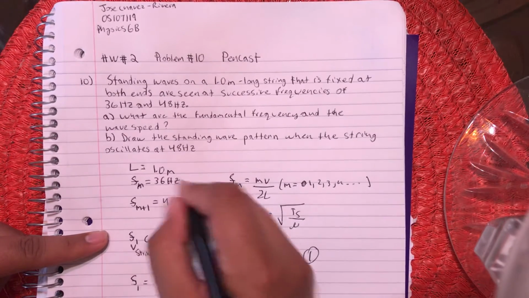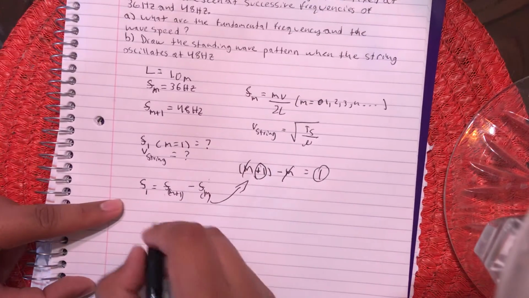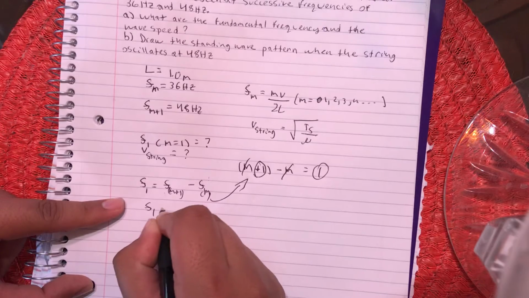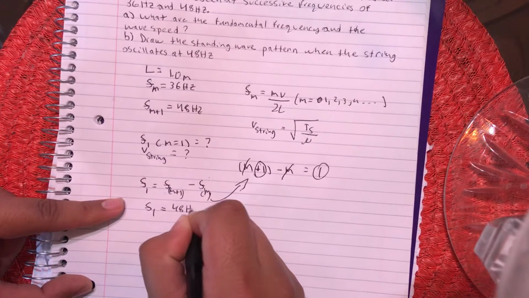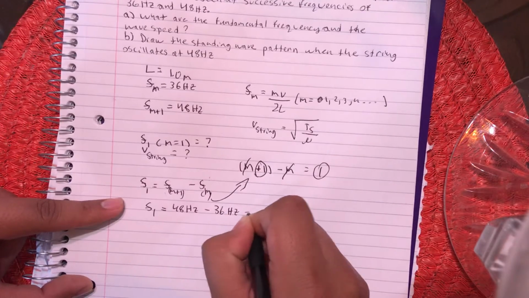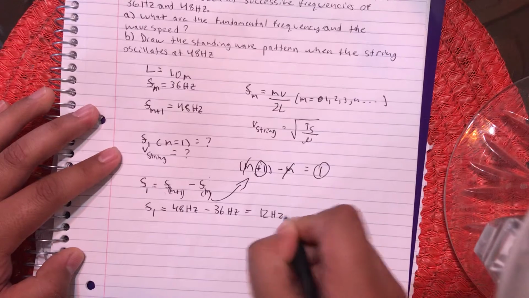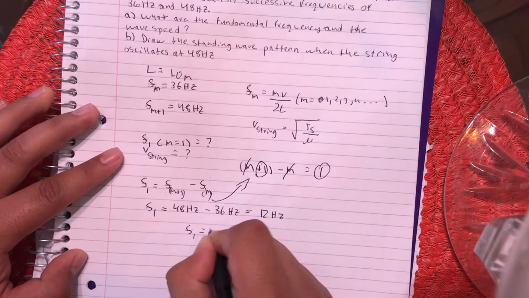So if we plug in these values up here, we get f of 1 is equal to 48 Hertz minus 36 Hertz. And when we subtract the two, we get 12 Hertz. So we know that the fundamental frequency is equal to 12 Hertz.